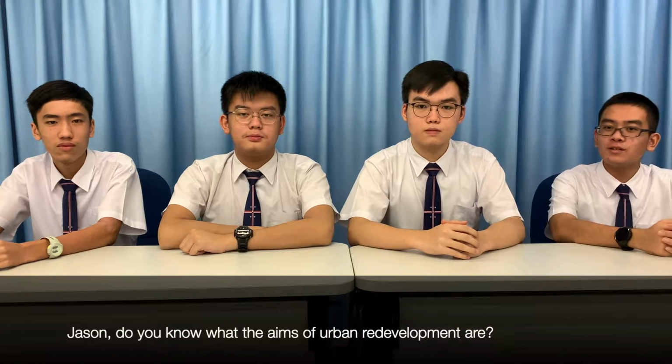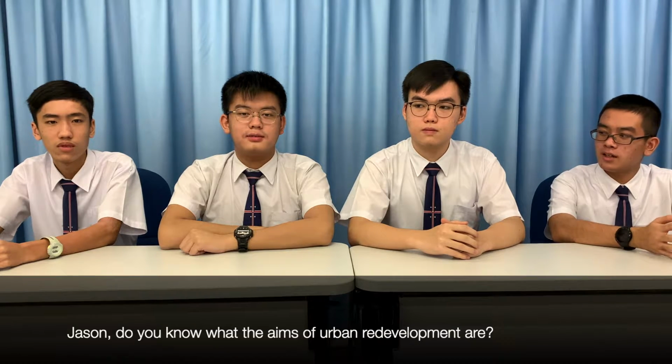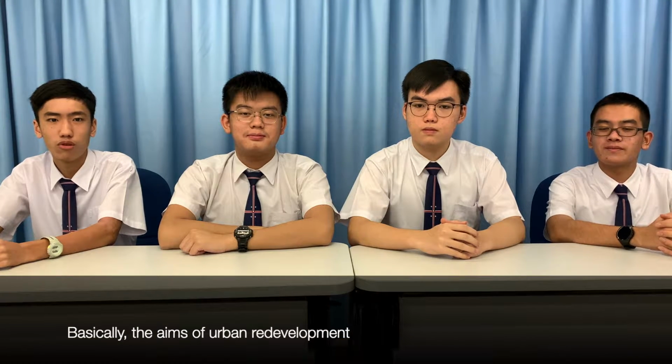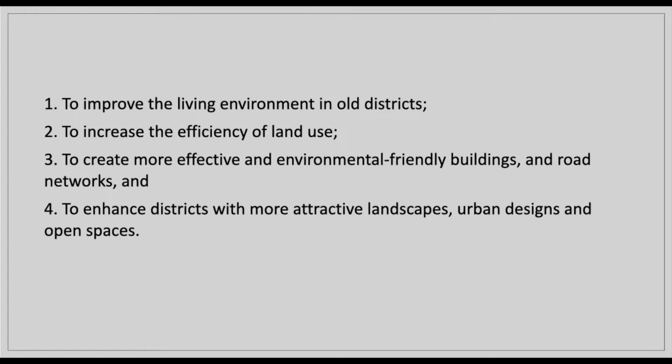Jason, do you know what the aims of urban redevelopment are? Basically, the aims of urban redevelopment can be concluded in a few points. First, to improve the living environment in old districts. Second, to increase the efficiency of land use. Third, to create more effective and environmentally friendly buildings and road networks. And fourth, to enhance districts with more attractive landscapes, urban designs and open spaces.